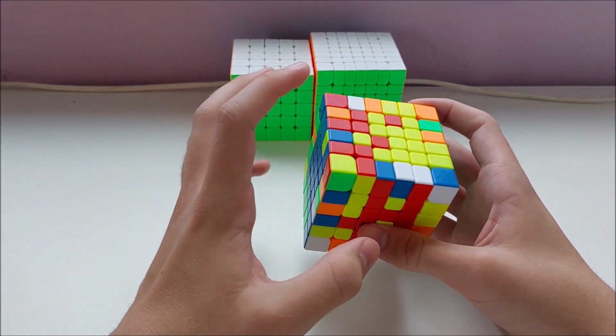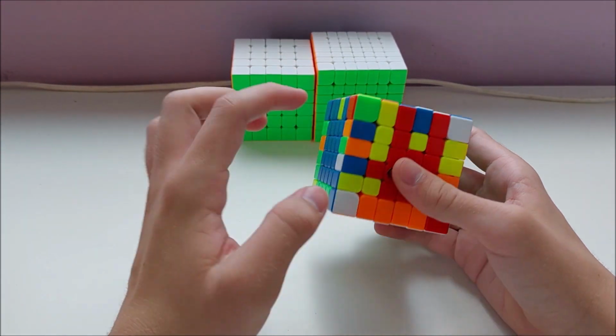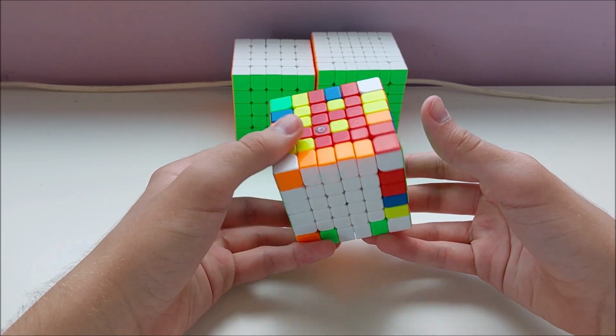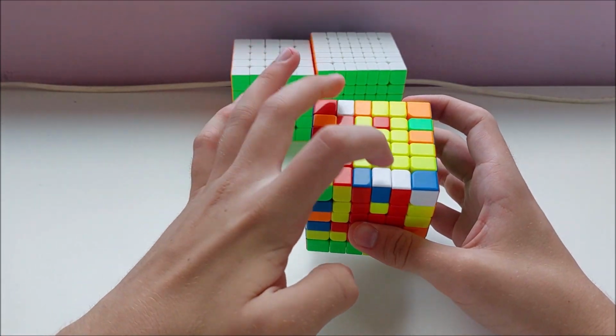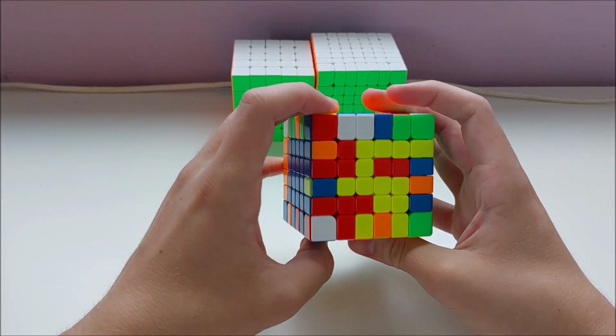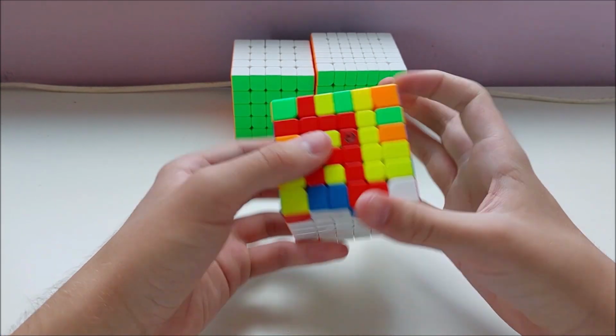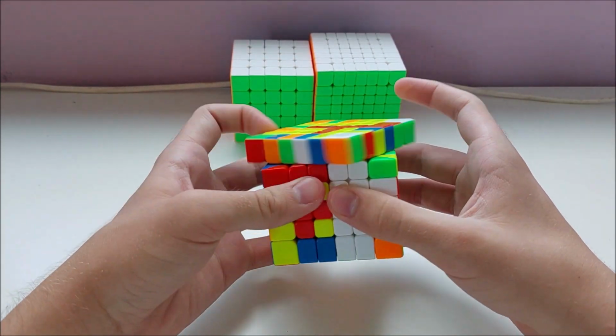Then I can do blue and white because I see these two pieces and this one as well. So I can do a D prime and pair these two up in the top layer, and then just put them into the bottom layer with an F2 and then insert this one.